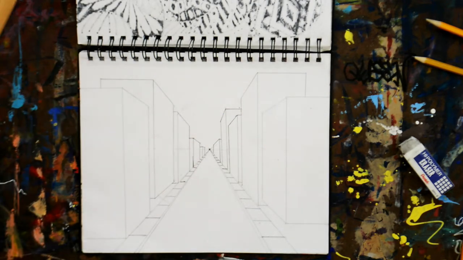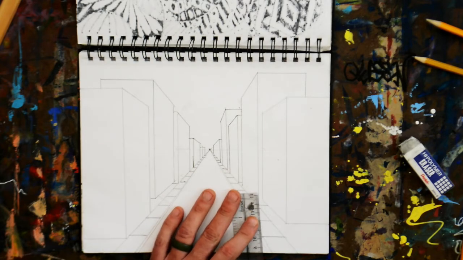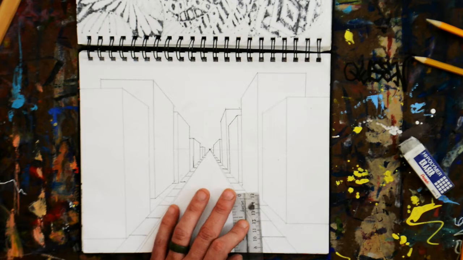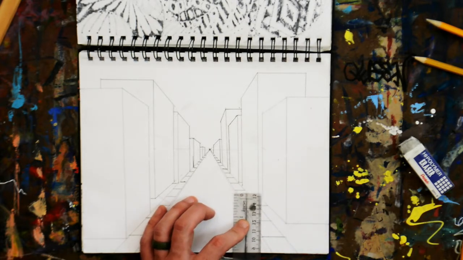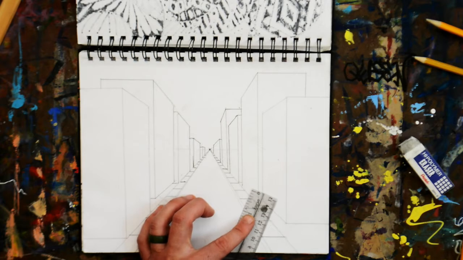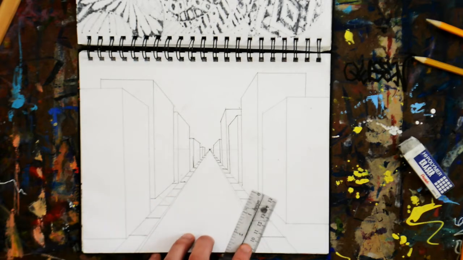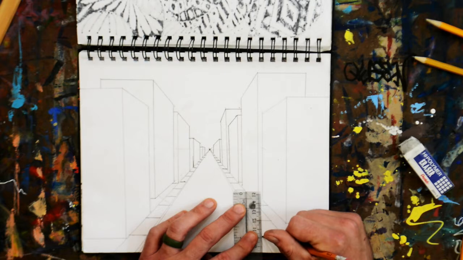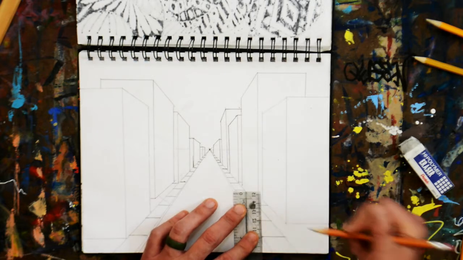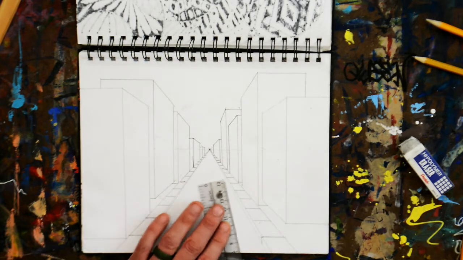Now I'm going to use my smaller ruler for this next step. For the side of the sidewalk, we want our lines to go straight down. So these are vertical lines, parallel with the side of the paper. I see this all the time from students. They make the lines at an angle like that. That's not correct. It's hard to force yourself to make this ruler vertical, but you've got to make it vertical, and then you just connect this line to the bottom of the sidewalk. And there is the side of the sidewalk.